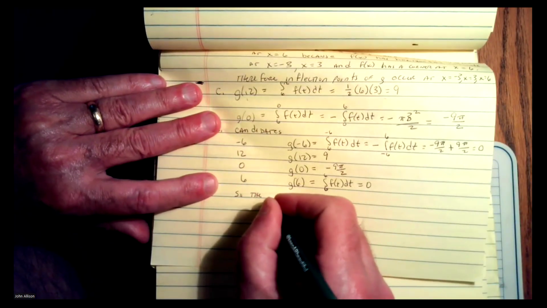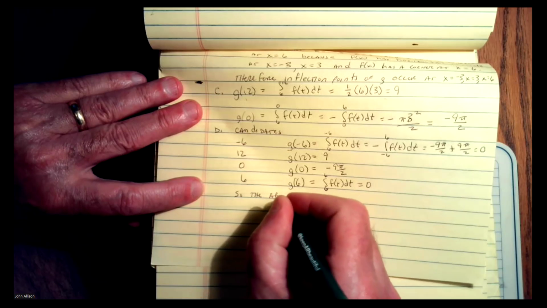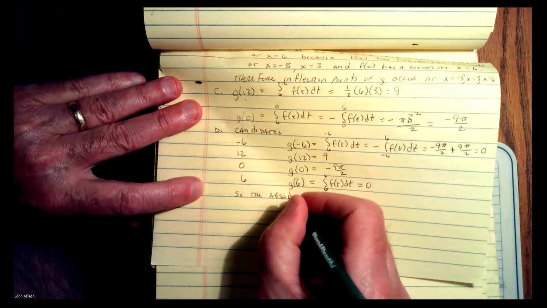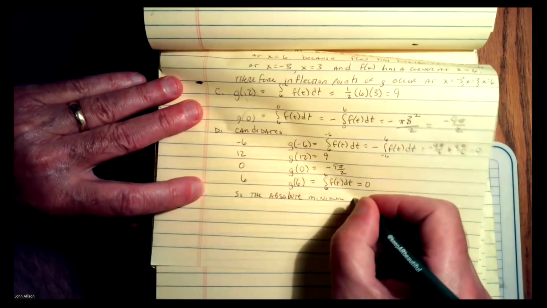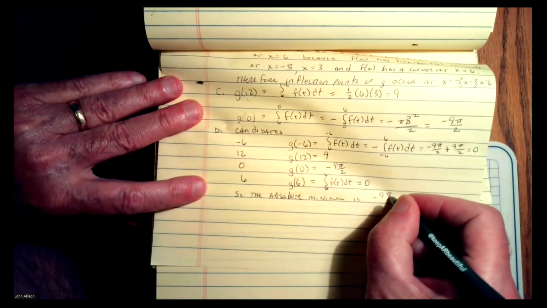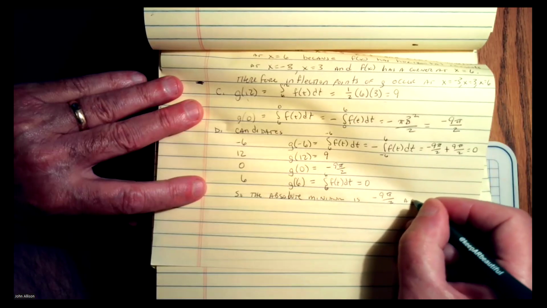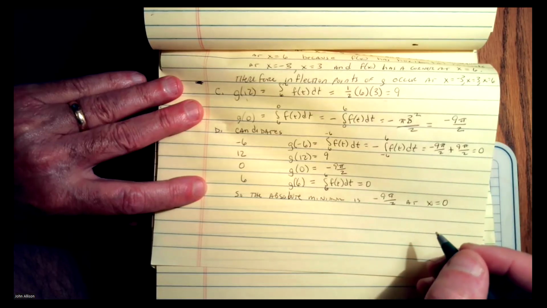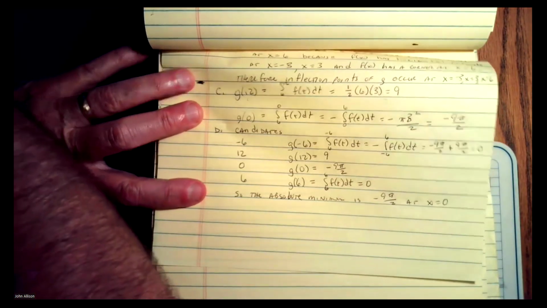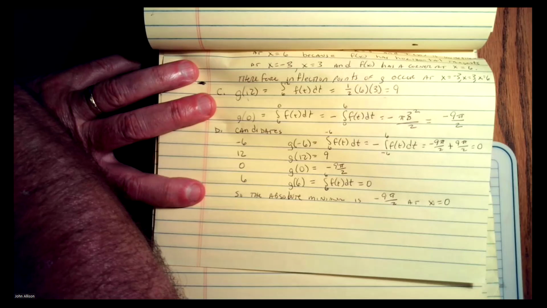So the absolute minimum of g is negative 9 pi over 2 at x equals 0. And that's question number 4 on the AB exam.